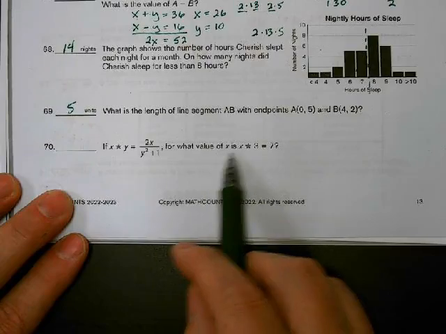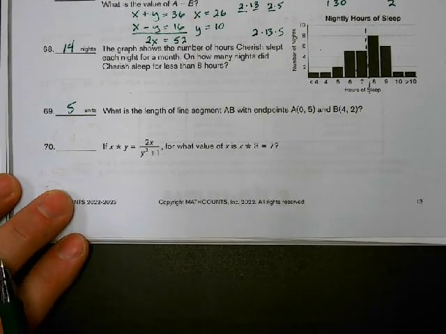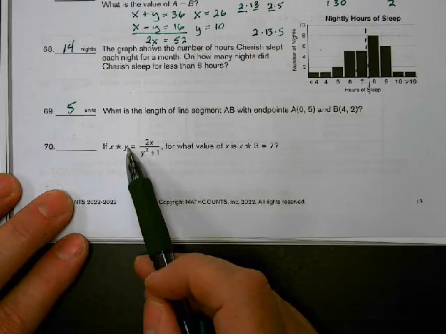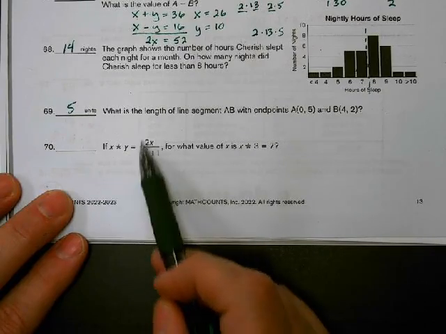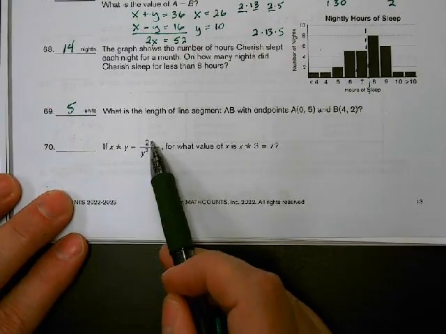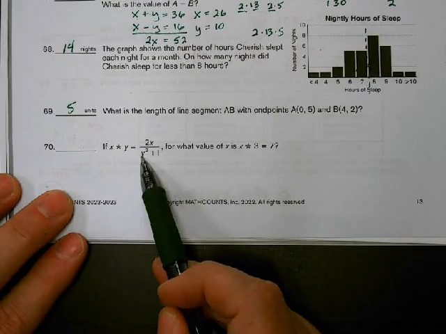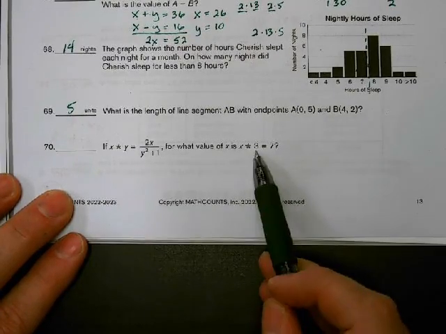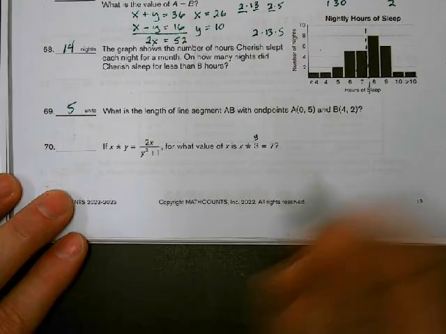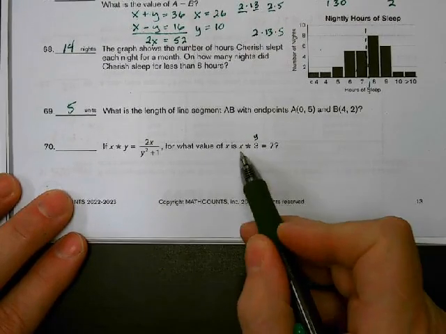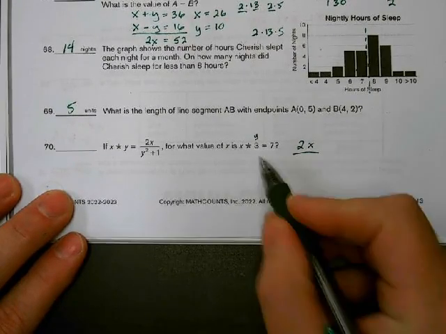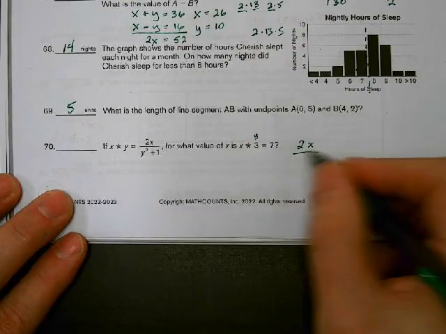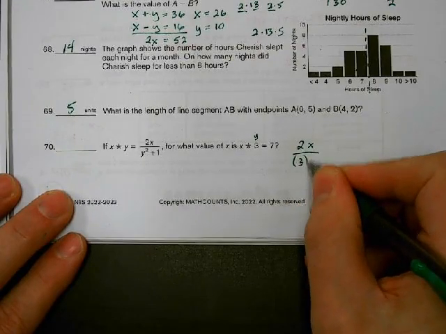Okay, so all you have to realize is x star y is a set of operations that's equal to this. So whatever x is, you plug in here. Whatever y is, you plug down here. So this is the y value right there. I don't know the x value. So I'm going to write 2x over, and then y is 3. So I'm going to do 3 squared plus 1, and that should equal 7.